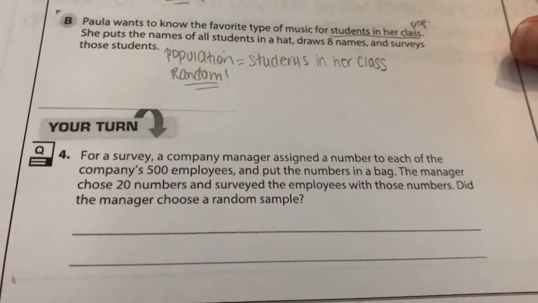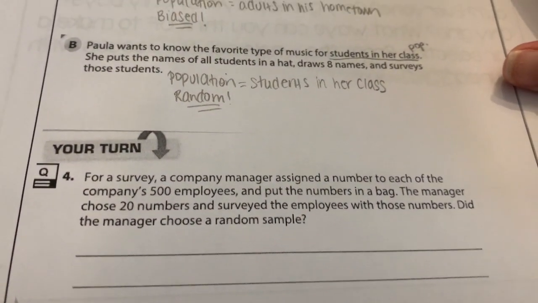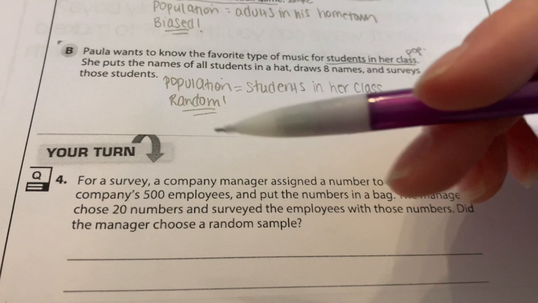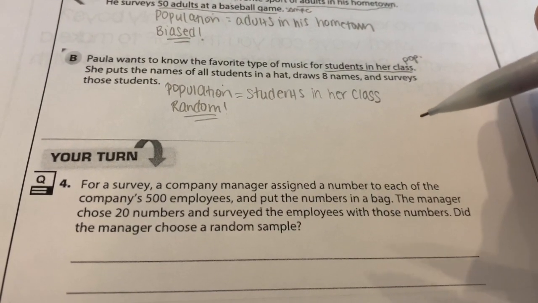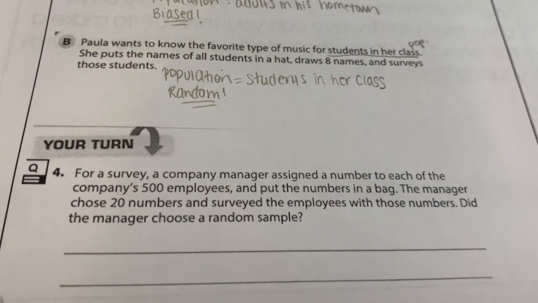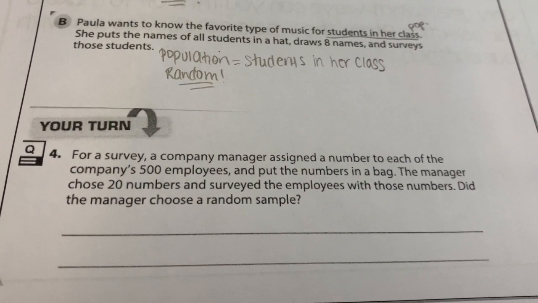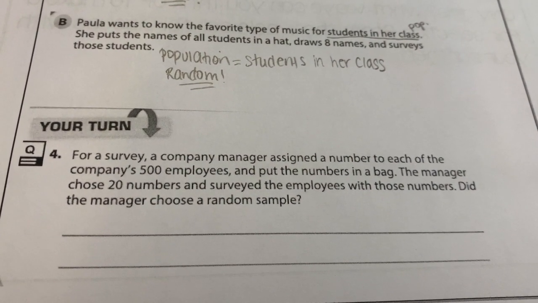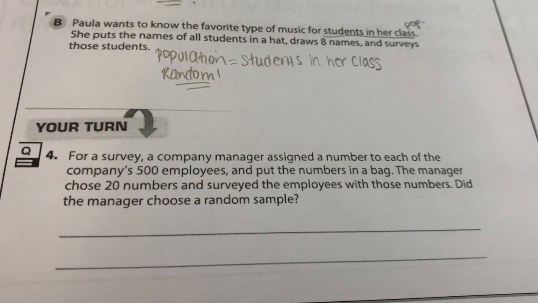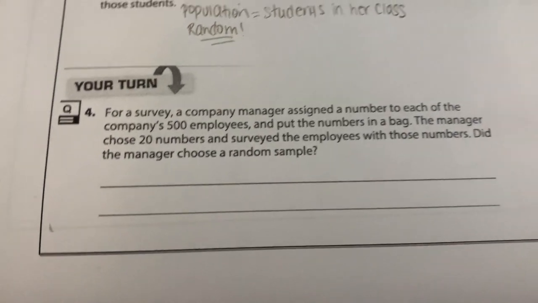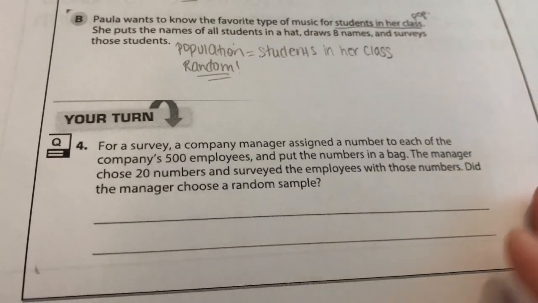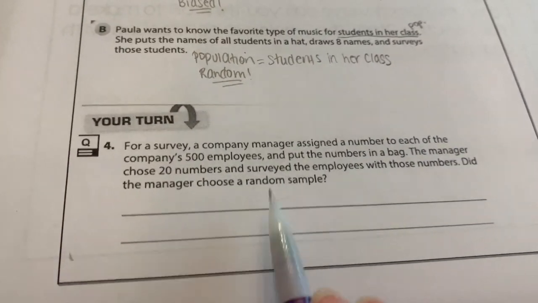Okay, so you guys try this your turn question, okay? For a survey, a company manager assigned a number to each of the company's 500 employees, then put the numbers in a bag. The manager chose 20 numbers and surveyed the employees with those numbers. Did the manager choose a random sample? So instead of actually pausing, this is pretty simple. We're going to just answer it together, but try to think of the answer first yourself.